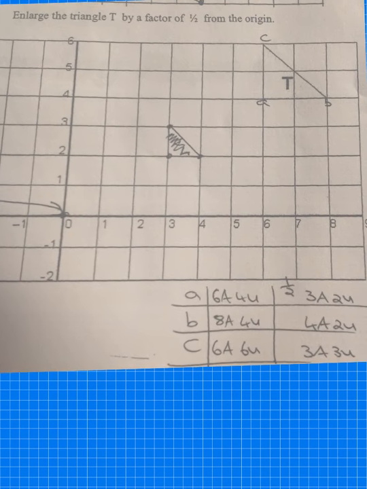The centre of enlargement is 0, 0. So, from the centre of enlargement, always from the centre to point A is 6 across. 1, 2, 3, 4, 5, 6 across. 1, 2, 3, 4 up. Point B is 8 across and 4 up. And point C is 6 across and 6 up. So that's given us this information.